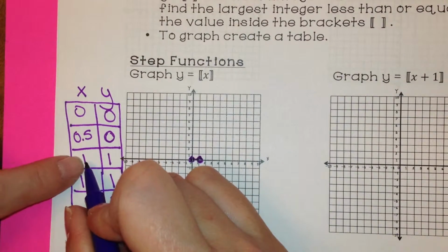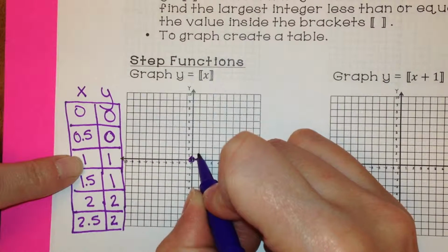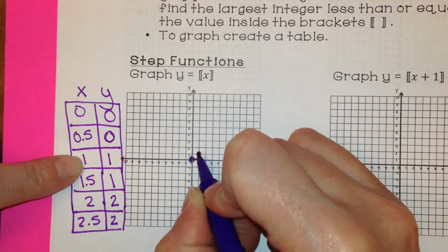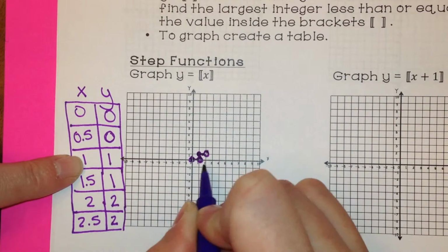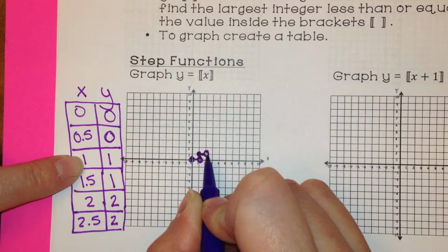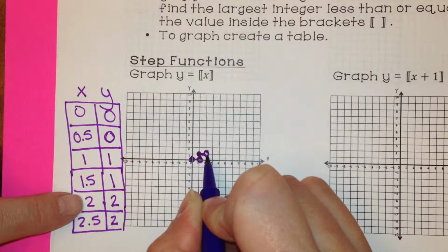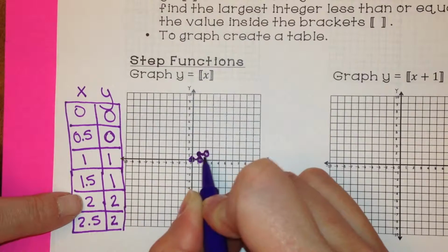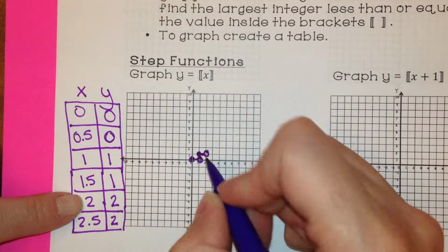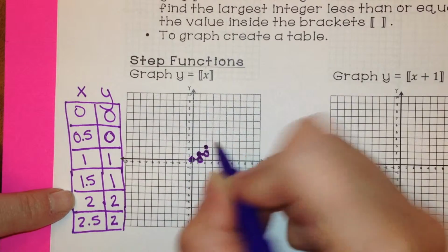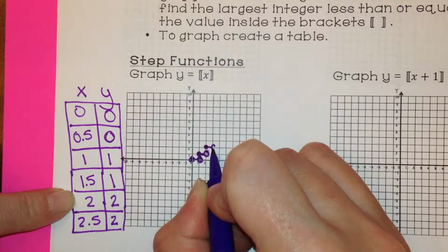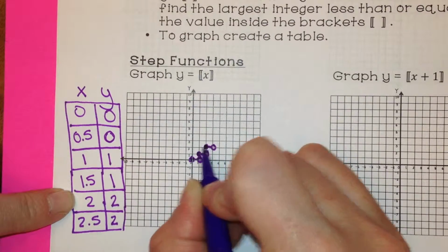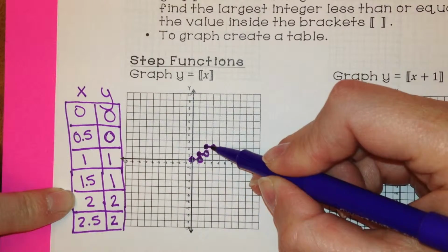Okay, so I'm going to try another one. When x is 1, y is 1. It includes that point. Everything up to, but not including 2, so this is an open circle, the output would be where y is 1. So remember when x is 2, y is 2, so that's why it's an open circle, because we have to start a new point up here. So when x is 2, y is 2, everything up to, but not including where x is 3, y is going to be equal to 2. So see how it's a step function because you have these little steps.